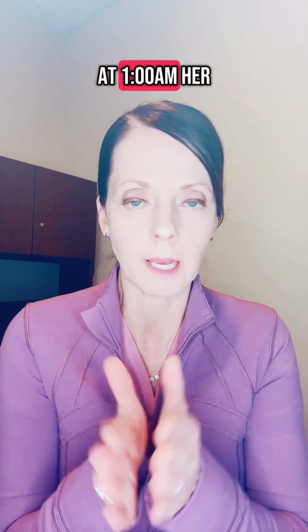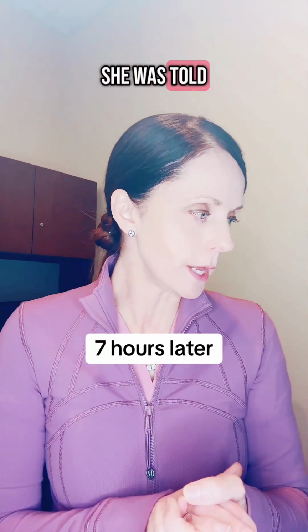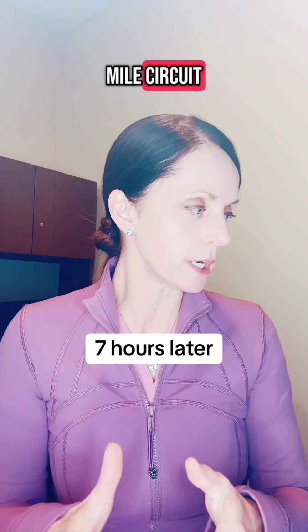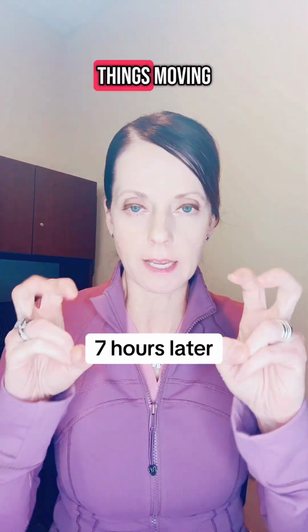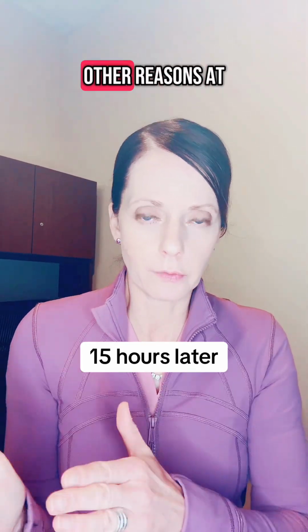Now, the reason why this whole thing was important in Kristen's case is that at 39 weeks and 5 days at 1 a.m., her water broke. And she stayed at home for several hours as instructed and as planned with her midwives. Not only that, she was told at around 8 a.m. to do a mile circuit, which is a series of different exercises to get things moving.